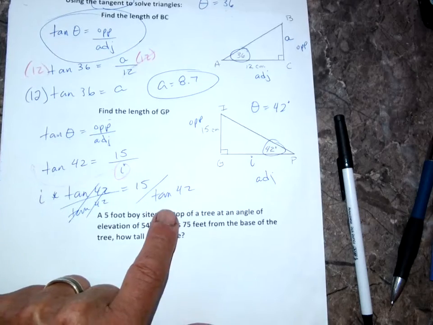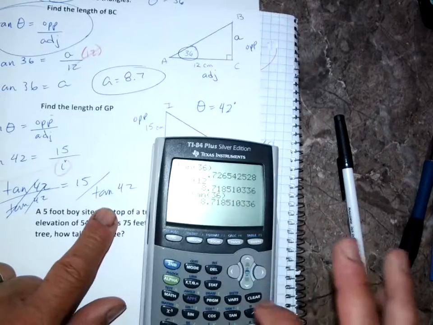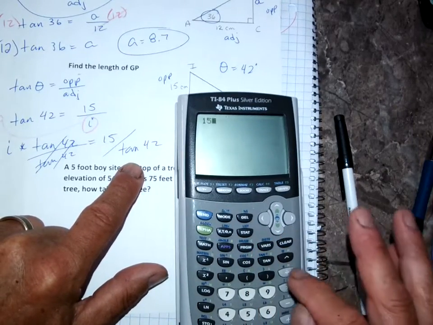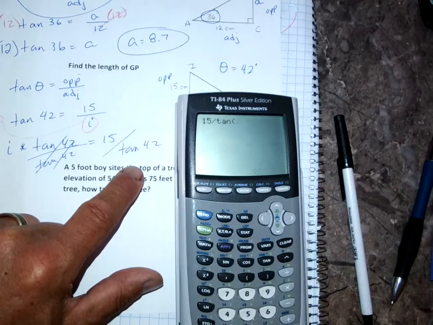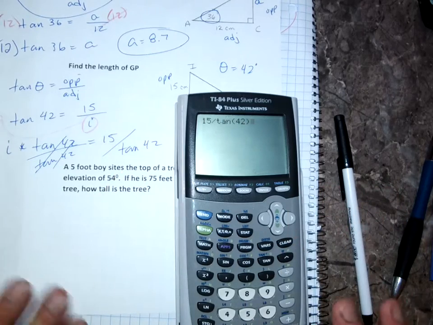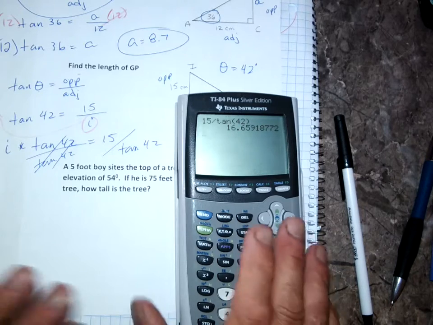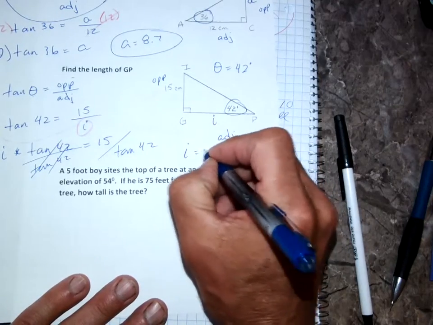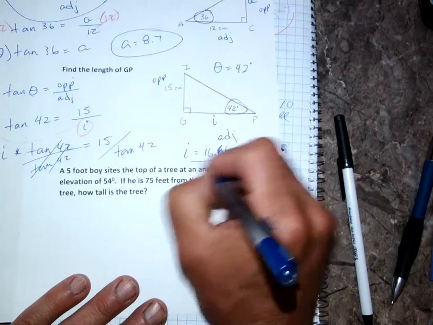And then I'm going to use my calculator. And I'm going to do it exactly like it says. I'm going to go, okay, watch, I'm going to go 15. Can you see this? Yeah, I'm going to go 15 divided by the tangent, use my tangent button, of 42, close parentheses, and I get an answer about 16.66. About 16.66. So a little i is about 16.66.